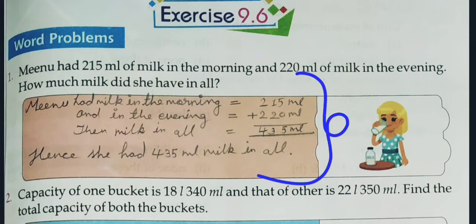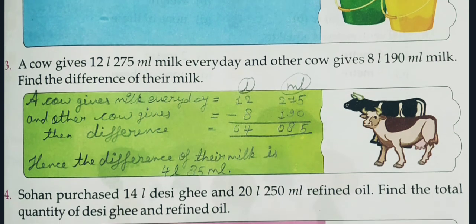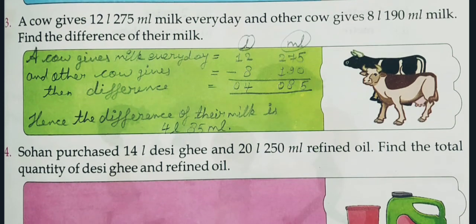All right. Now here I am going to teach one more. Let's see one more. The question is, one cow gives 12 liter and 275 milliliter milk every day. And the other cow gives 8 liter and 190 milliliter milk. It means that you can see here there are two cows. So the question is asking about these two cows.